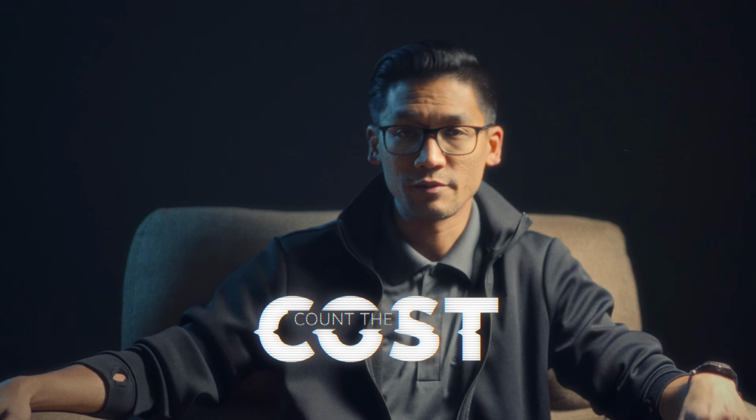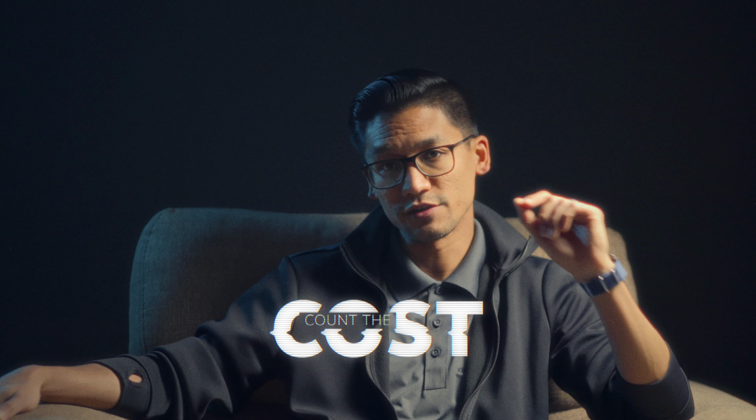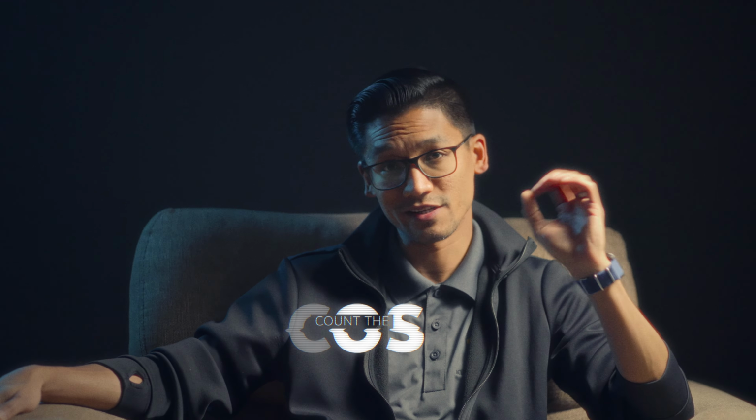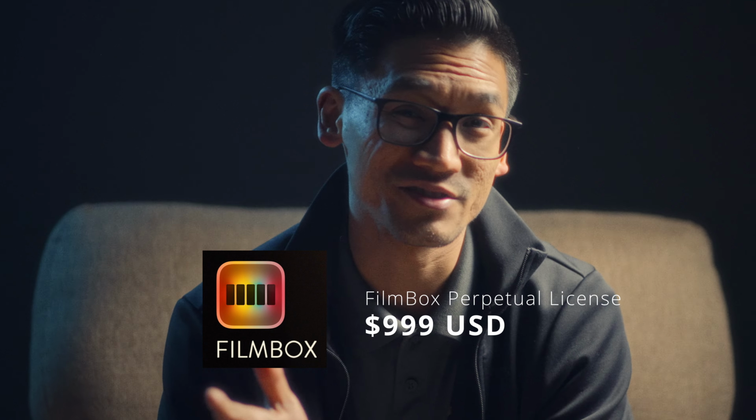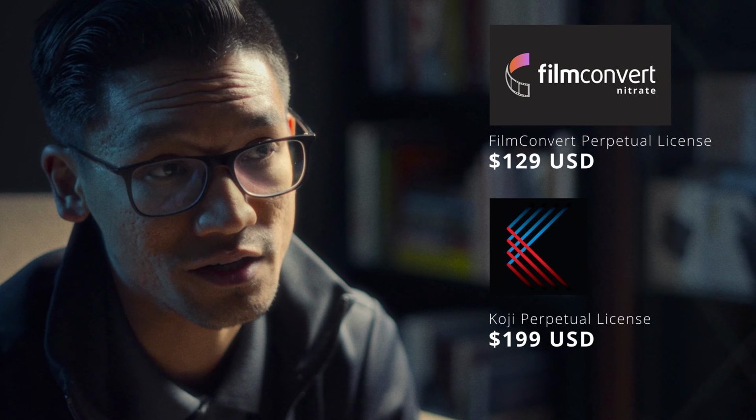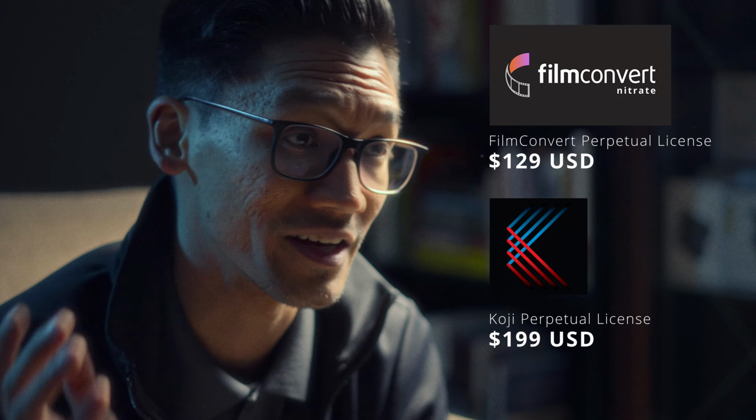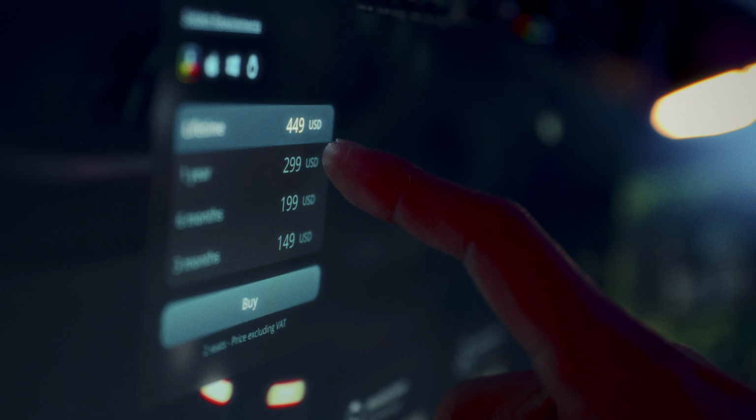Last thing as we wrap up here, let's look at a price comparison. Now, in terms of price, Dehancer isn't the most expensive, nor is it the cheapest option. Filmbox is about $999 for the lifetime license. Film Convert and Koji are $129 and $199 respectively. Dehancer kind of sits right in the middle of all of those. The lifetime version is $449, however, this is where Dehancer stands out, since they have multiple different tiers to suit your budget and your needs.